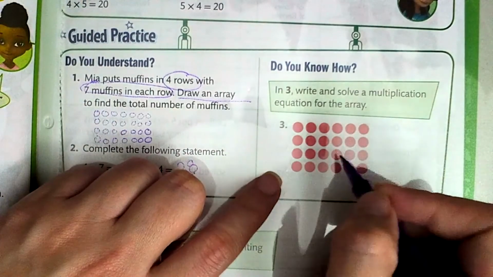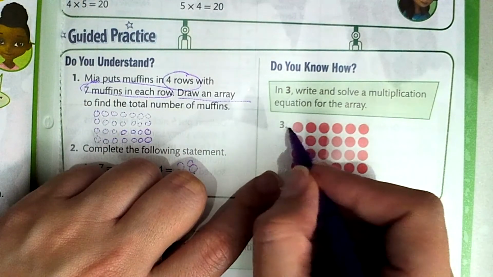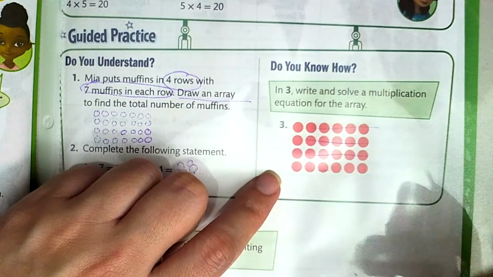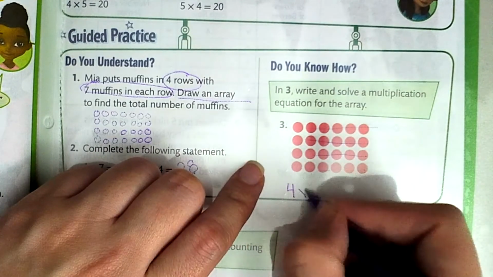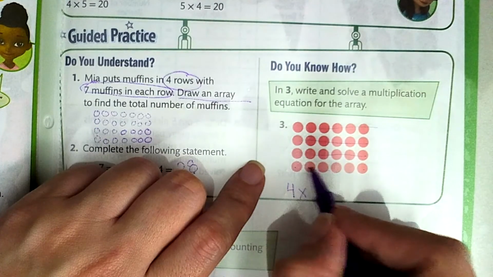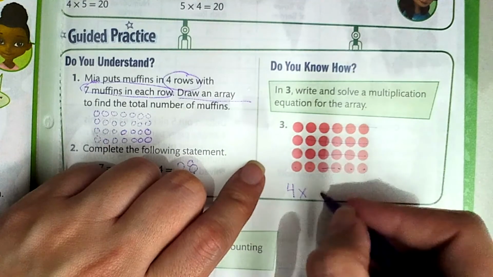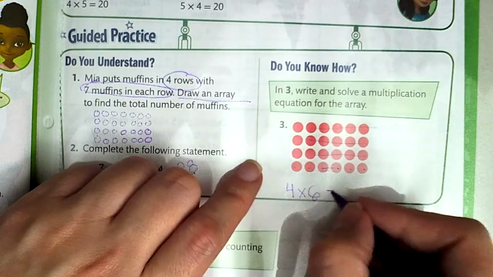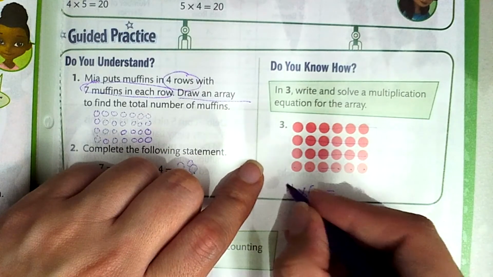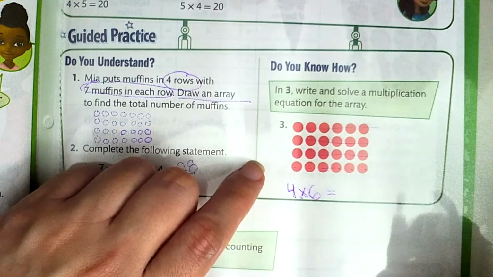So let's take a look. Let's see how many rows we have. We have 1, 2, 3, 4 rows, okay? So we're going to do 4 times, how many are in each group or in each row? 1, 2, 3, 4, 5, 6. So we're going to do 4 times 6. That's going to be our equation. 4 times 6 equals our mystery number. We don't know what it is.